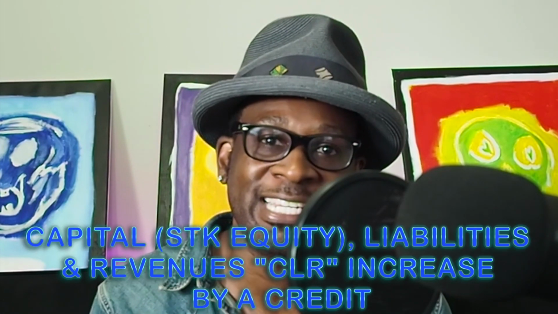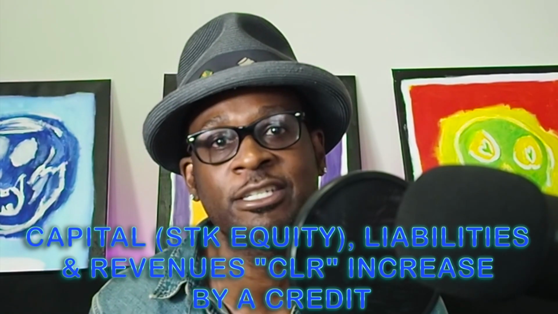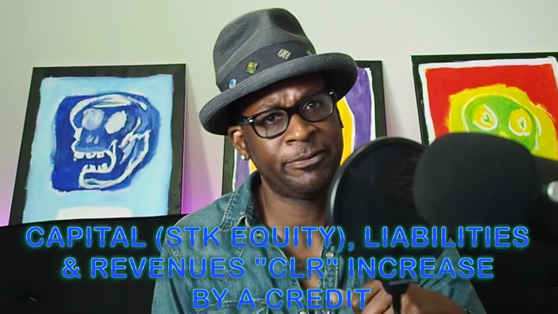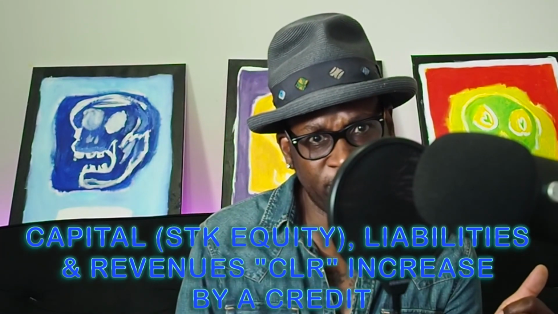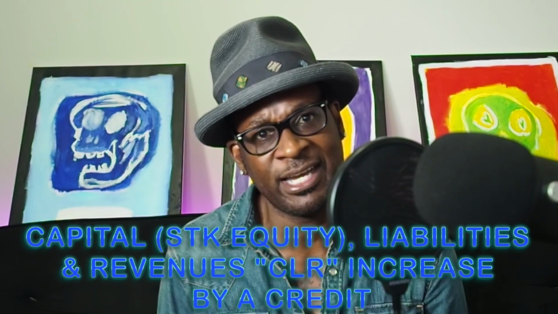Obviously the opposite, which is the right side. And we know in accounting that the right side is called credit. So any stockholders' equity accounts, any liability accounts, and any revenue accounts will always increase on the credit side. So if the AWE gang increases on the debit side and the CLR gang increases on the credit side, how do they decrease? Well, it's logically sound.